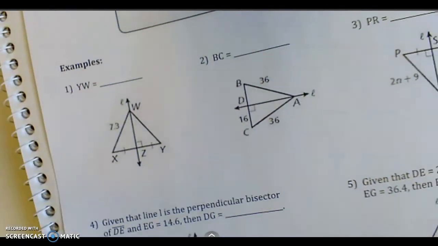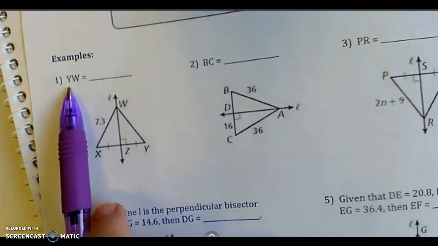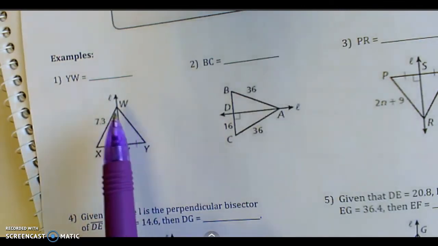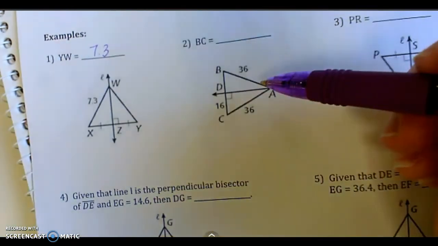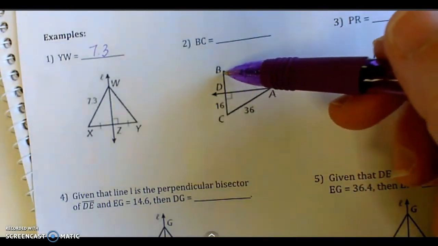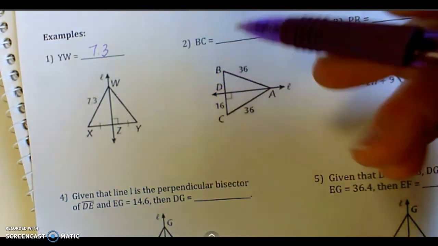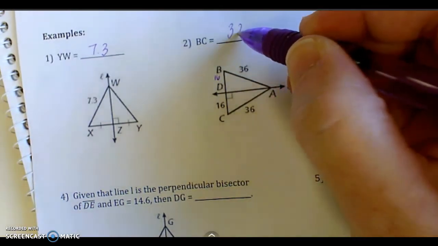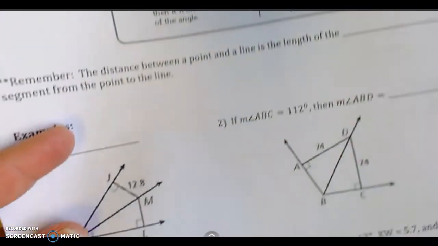I want you to know, though, that some problems are really quite as simple as they look. For example, this says find YW. Oh, well, that's 7.3 because these are the same. So that's all you would have to do here. This one, it says find BC. All right, if this is 16, this is also 16. So BC is the whole side, which means BC is 32. So sometimes the questions are really, really simple.